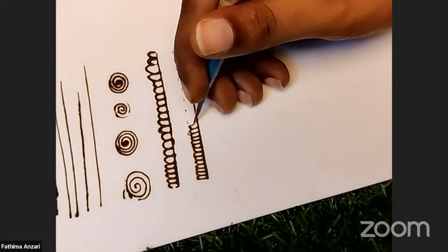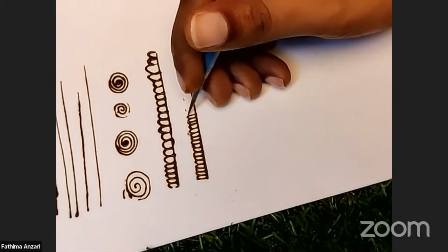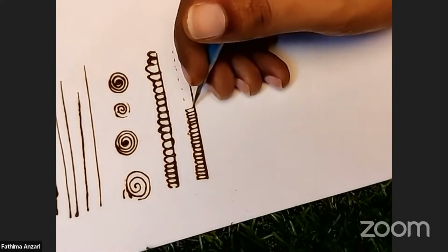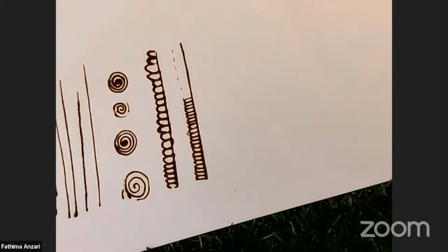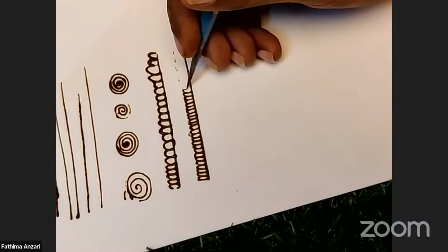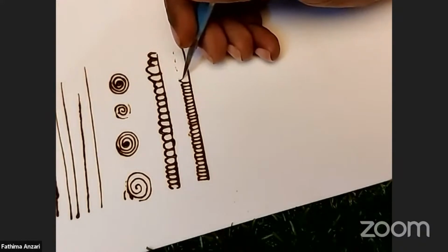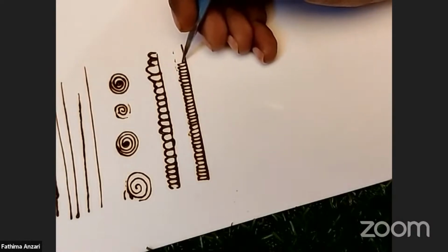And most important of all, even if you are trying to draw it correctly, what matters is, even though it is lines or swirls, whatever it be, what you have to care about is that your cone should be very good. You have to use homemade cones or organic cones, which you get from the henna artists.